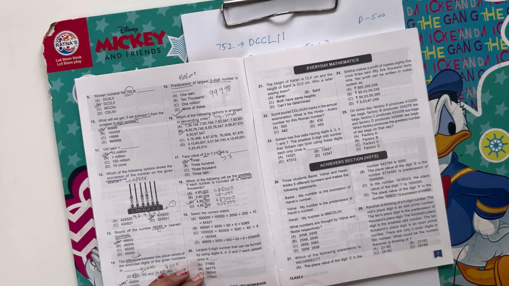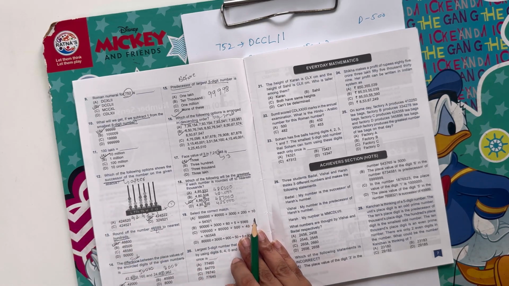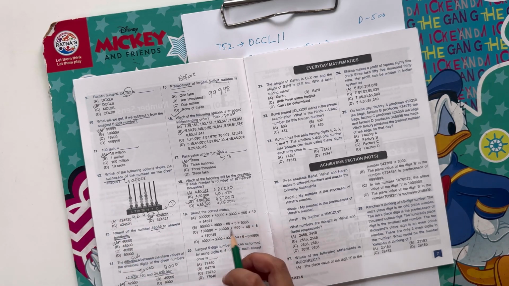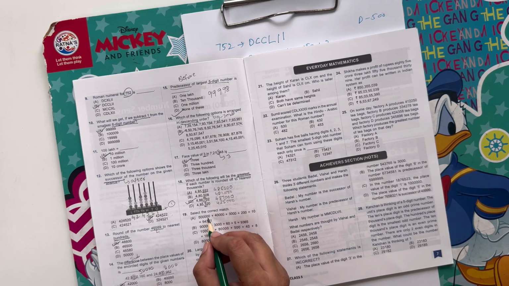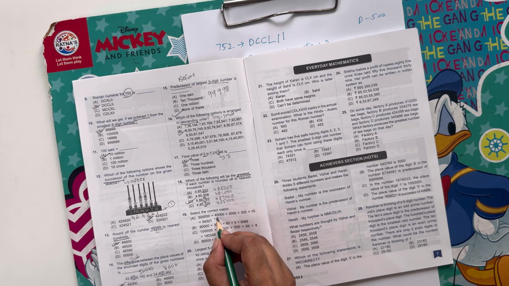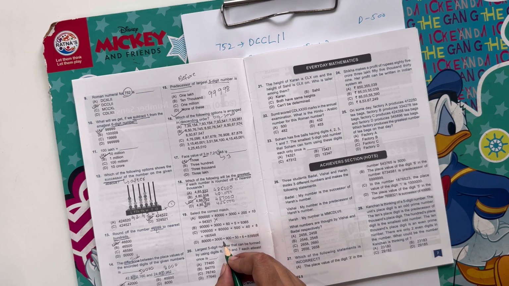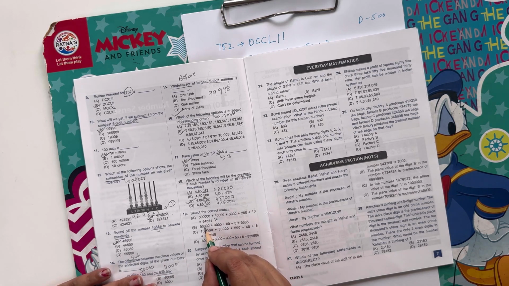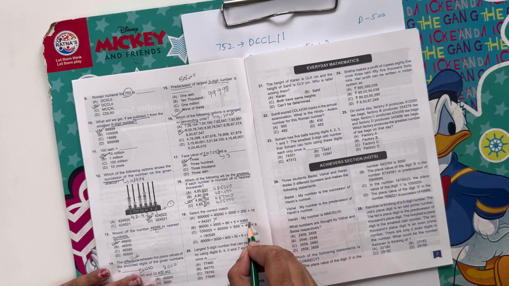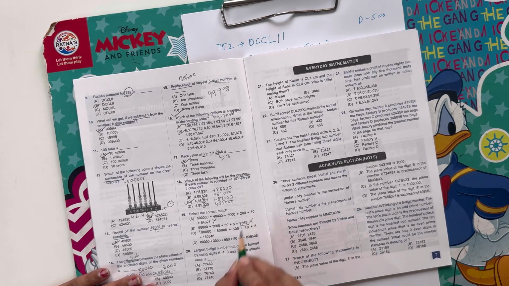Next one, question number 19. Select the correct match. Okay, so this is not a difficult one. That is very easy. 1, 2, 3, 4, 5. 1, 2, 3, 4 are there. So this will not be the right answer, definitely. Next one: 1s, 10s, 100s, 1,000s, 10,000s. 90,000 is there in the answer you got. So this will not be the right answer.